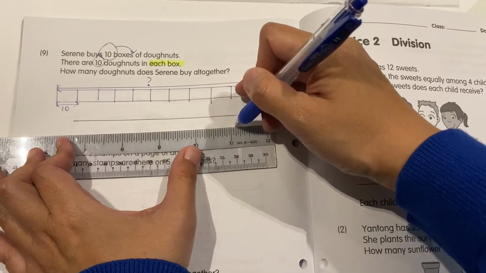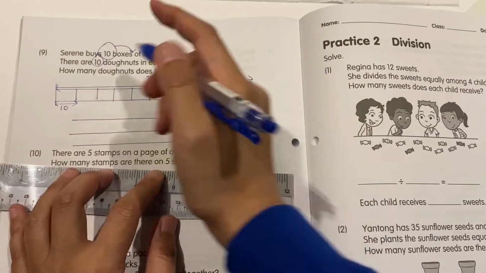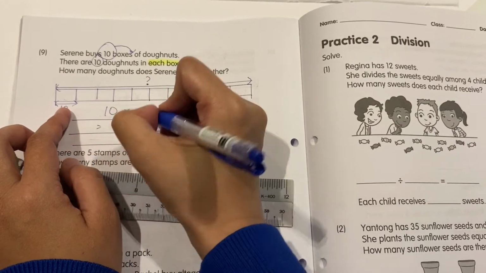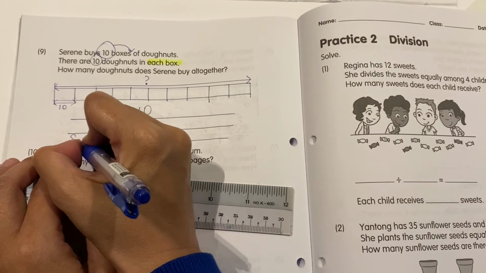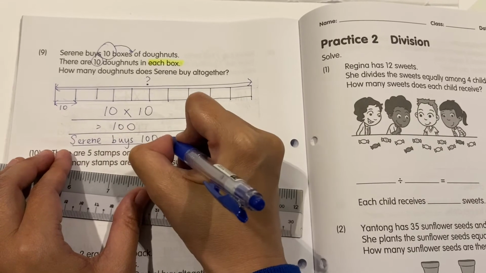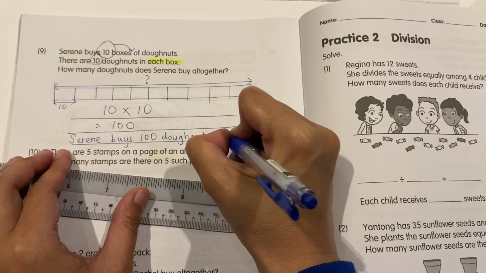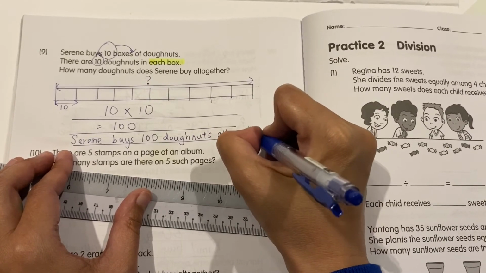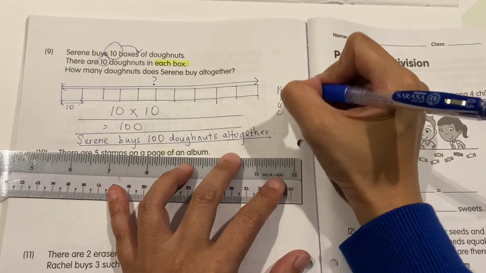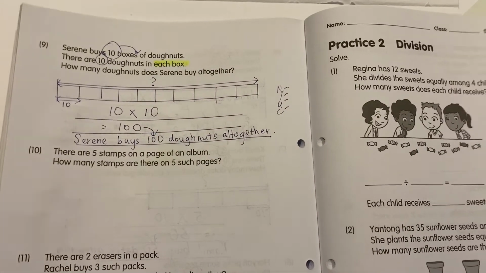So you have 1, 2, 3, 4, 5, 6, 7, 8, 9, 10. 10 groups of 10 in each. So that's 100. Okay. So Serene buys 100 donuts all together. Okay. So you have your NTUC all checked. Okay. Next.